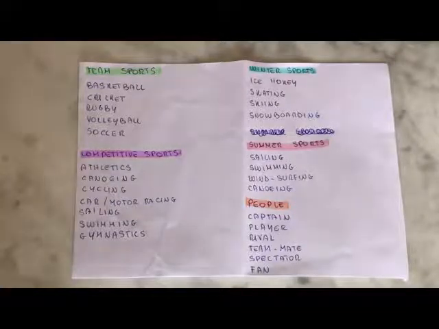Then we have the winter sports. There are ice hockey, skating, skiing, and snowboarding. Where you can do all of this: ice hockey and skating in an ice rink, and snowboarding and skiing, well, in a ski resort or on the slope. And we have the summer sports: sailing, swimming, windsurfing, canoeing.